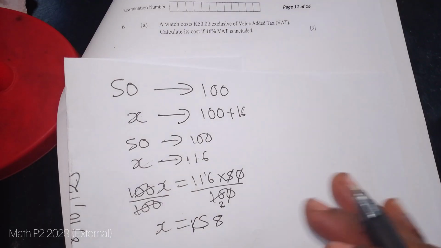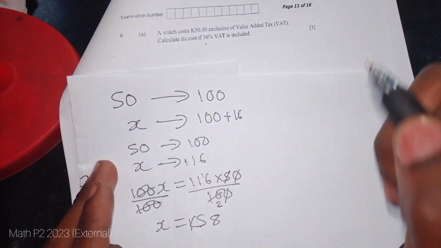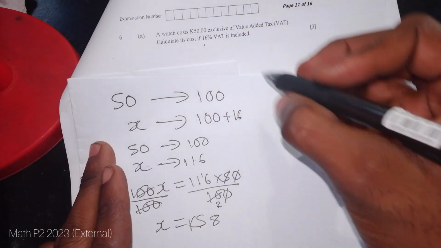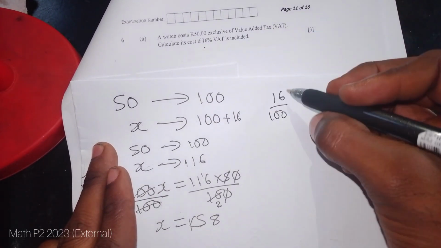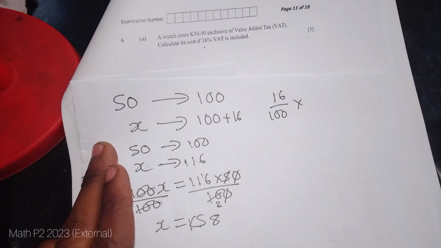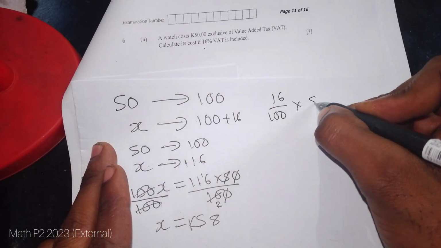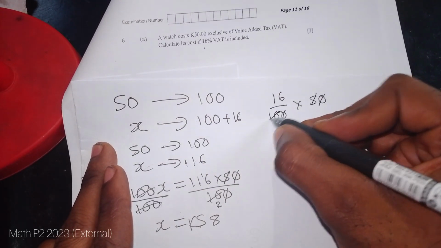An alternative method when you've been given the price exclusive of VAT is to find 16% of this, because it's always 16% of the price exclusive of VAT, not inclusive. So you multiply these two, then I can just cancel these two out, then I have a 2.